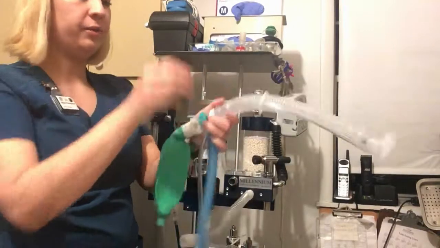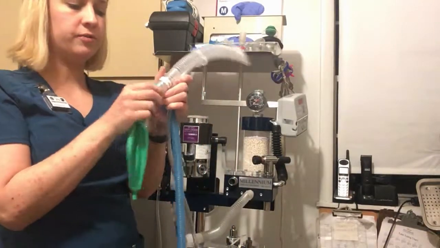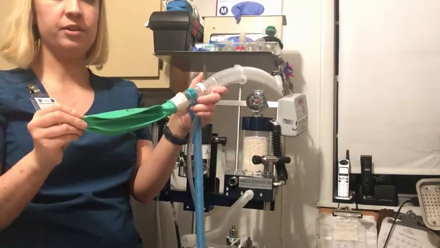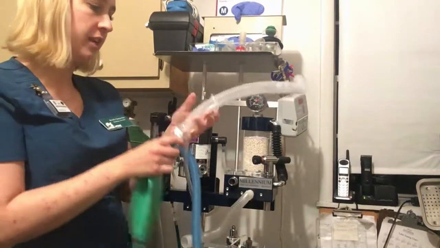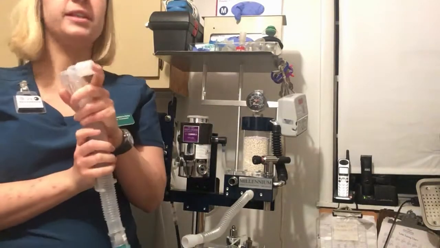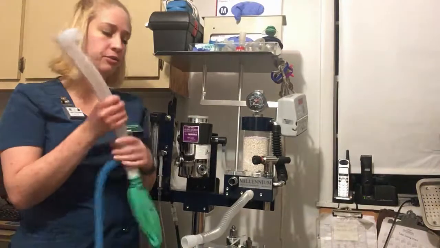Over here you will have your open and close valve, and then you'll have your reservoir bag attached at the end, and this part will be attached to the endotracheal tube.